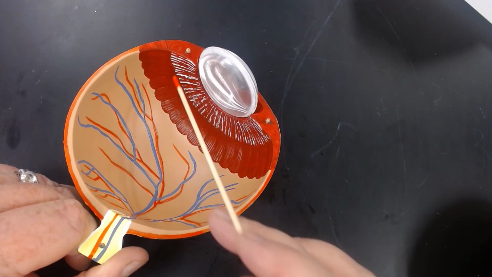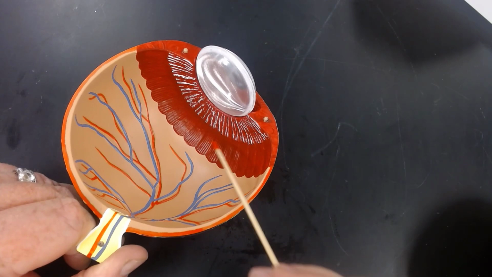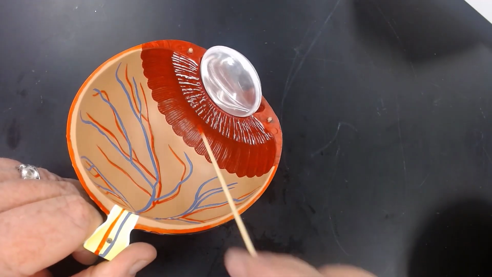This structure is called the ciliary body and houses the ciliary muscles.